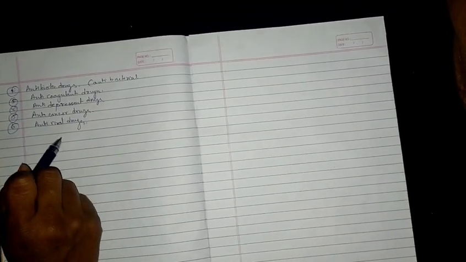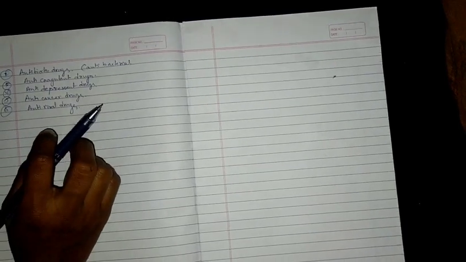Okay, next we can say antiviral drugs. Now what are antiviral drugs? Antiviral drugs are a class of medicines used for specific treatment of viral infections, just as antibacterial drugs are for bacterial infections, as we have read.